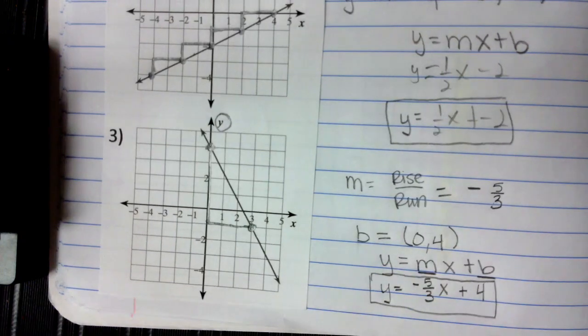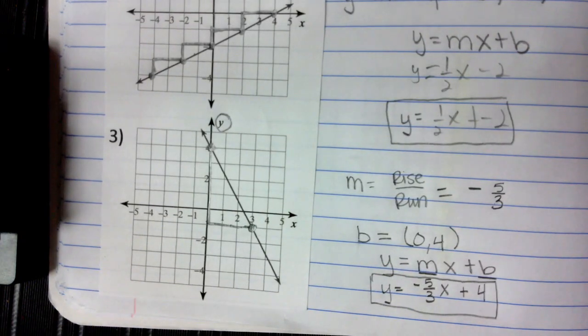All right, so number 4. Let's see how many points can we create out of this one.